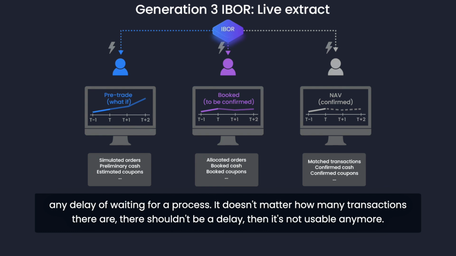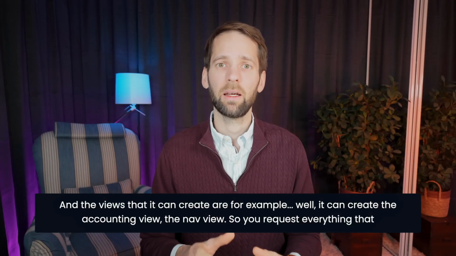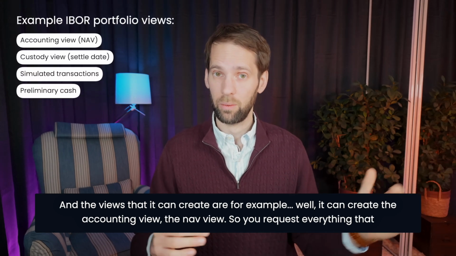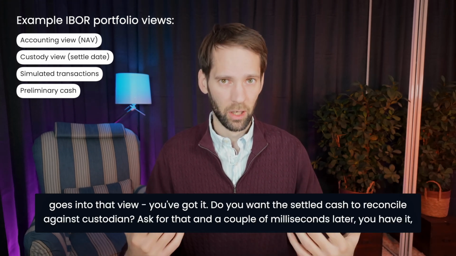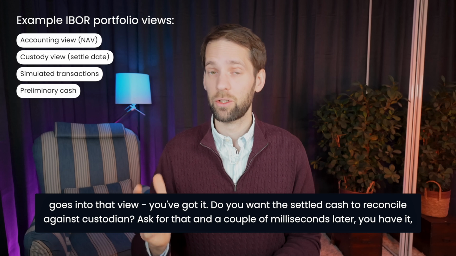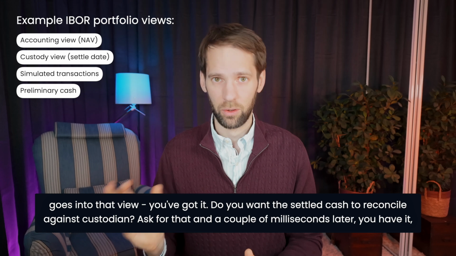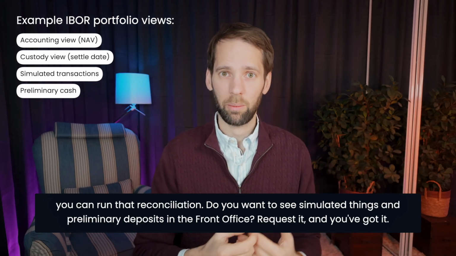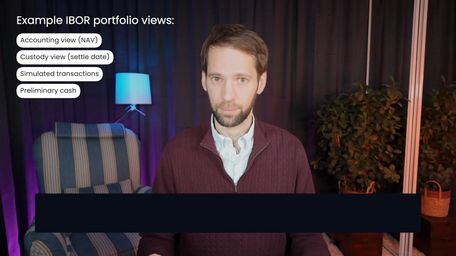There shouldn't be any delay of waiting for a process. It doesn't matter how many transactions there are. It shouldn't be delayed, or then it's not usable anymore. So that needs to be a requirement. And the views that it can create are, for example, the accounting view, the NAV view. So you request everything that goes into that view, and you got it. Do you want the settled cash to reconcile against the custodian? Ask for that. A couple of milliseconds later, you have it. You can run that reconciliation. Do you want to see simulated things and preliminary deposits in the front office? Request it, and you've got it.